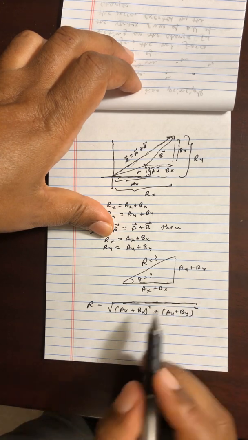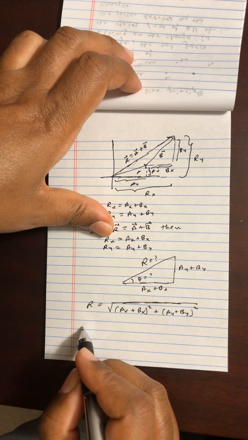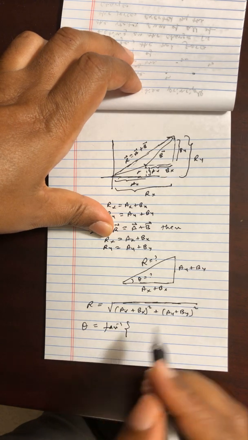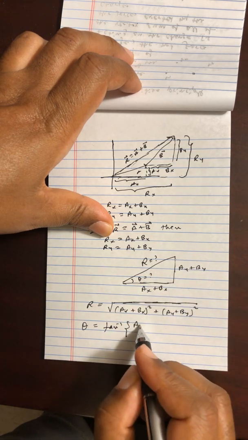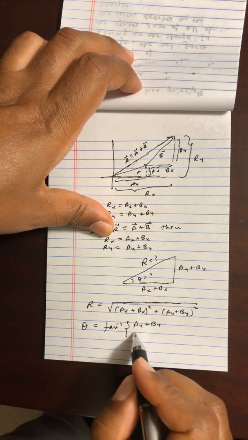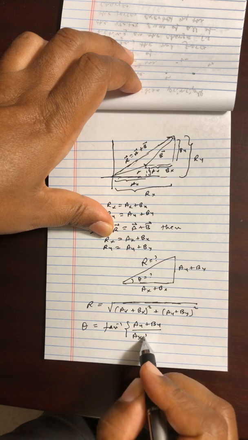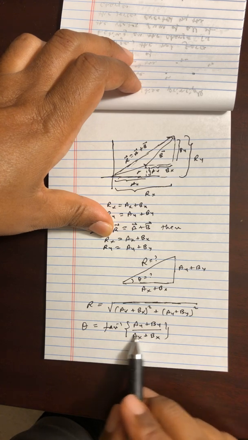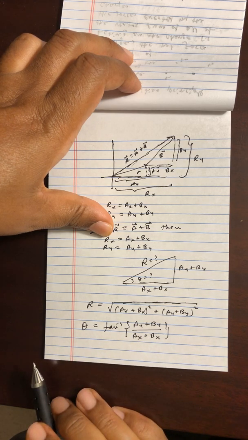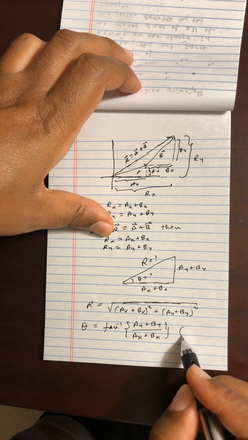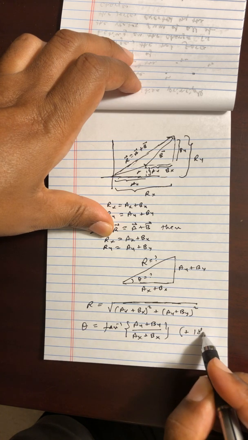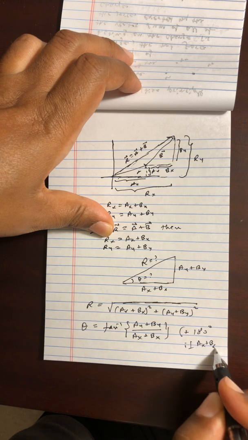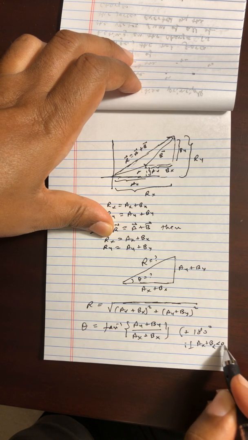And then for the direction we can use tangent, so theta equals tan inverse of the opposite side, which is Ay plus By, divided by Ax plus Bx. Now remember, if this is negative, you have to add 180 degrees. So let me say over here plus 180 degrees if Ax plus Bx is less than 0.